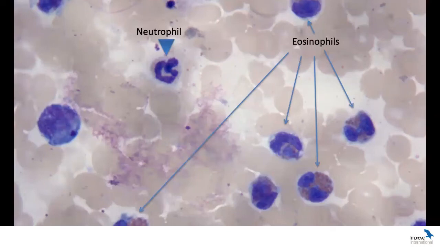And when we have eosinophils, we obviously have to look for parasites, but we often see eosinophilic inflammation with paraneoplastic, so with mast cells, lymphoma, and obviously hypersensitivity reactions like in the cats with eosinophilic granuloma complex lesions.